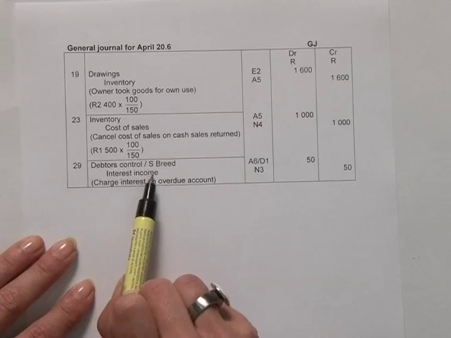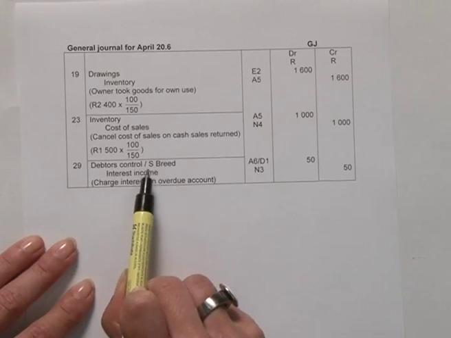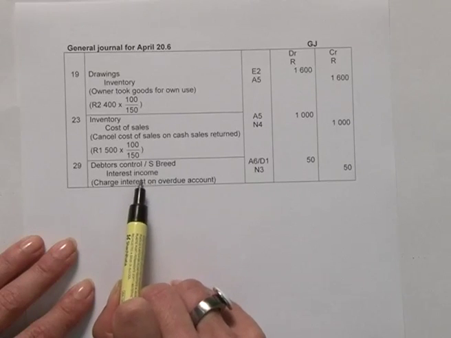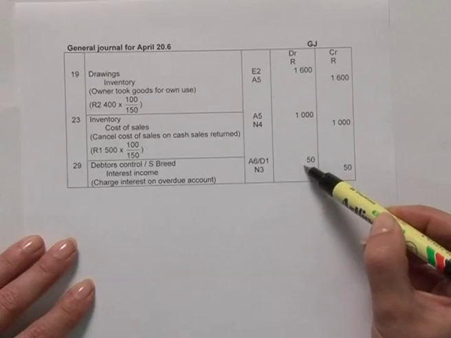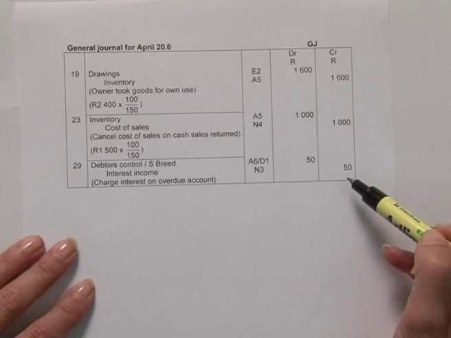Then we credit the income item that we've earned, interest income. We do not call this interest received because it's not the cash concept that we apply in accounting, but the accrual concept. The 50 Rand will be on the debit and the credit column of the general journal.